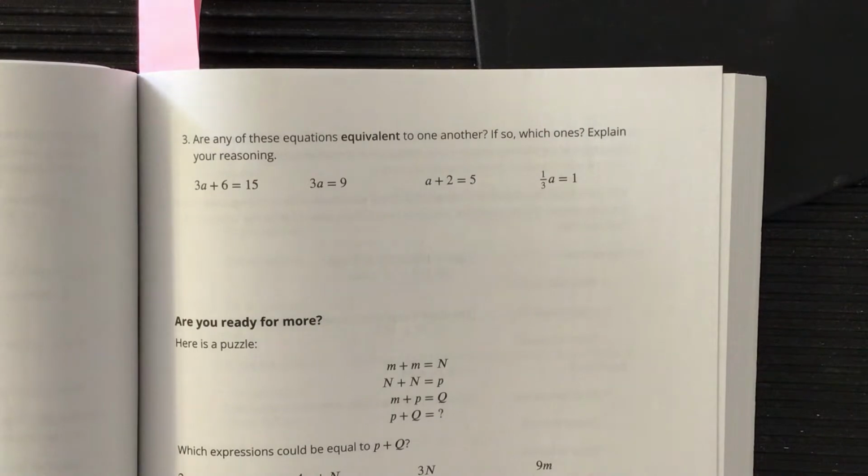All right, anybody got one? What do you think? 1 and 3? 1, 2, and 3. Aren't they all? Well, 2 and 4 go together, and 1 and 3 go together.